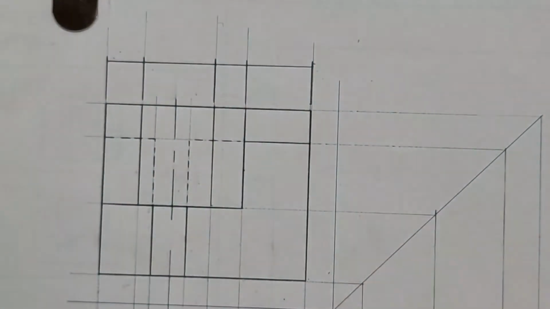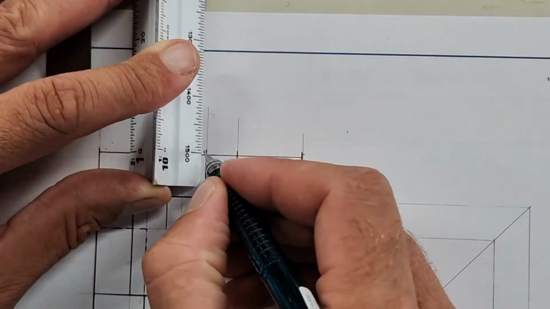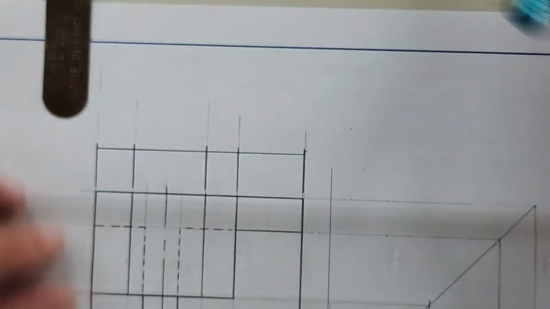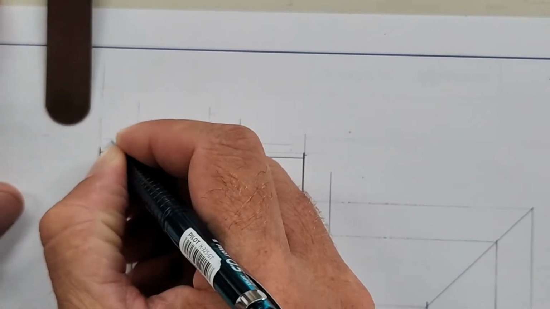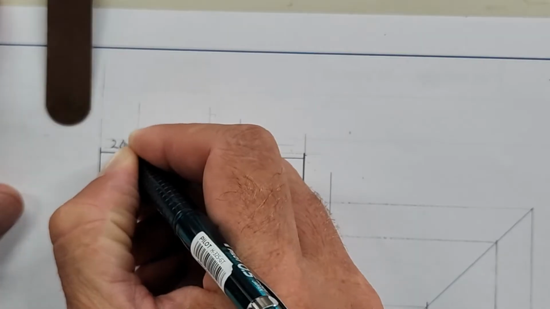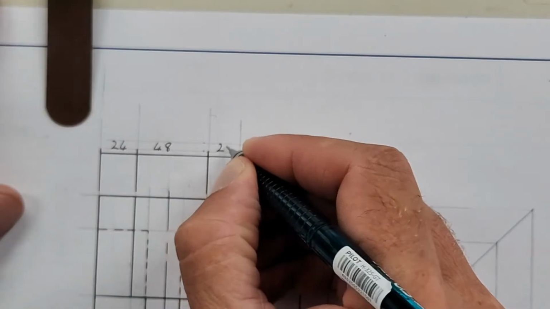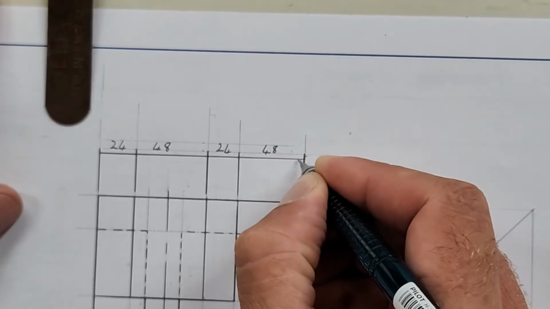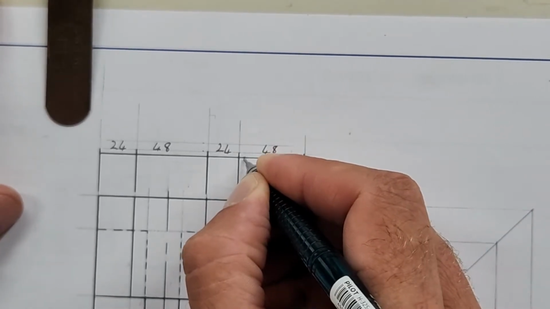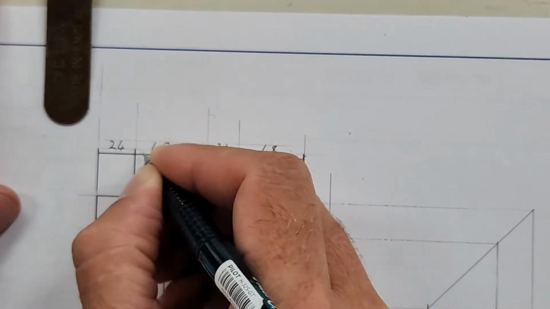Okay? Then on top of that, I want to see you do the 1 millimeter, 3 millimeters. Construction line. And then you write, the first one is 24. Oh, I'll do the arrows now. 24. Then 48. Then 24. And again 48. Arrows. Those arrows are small, people.